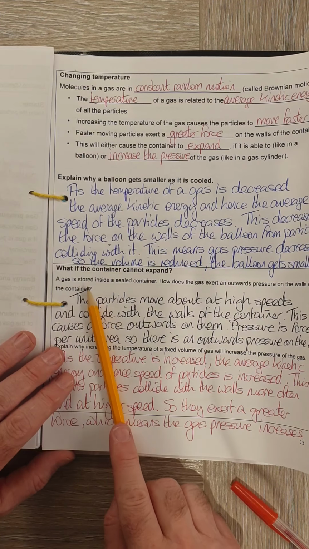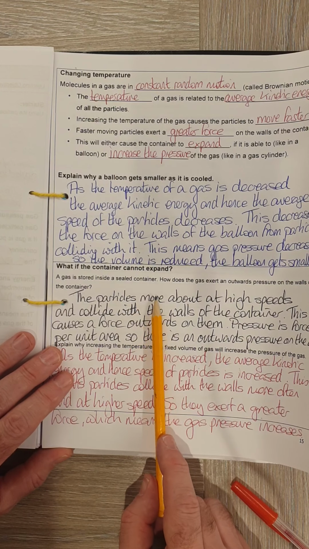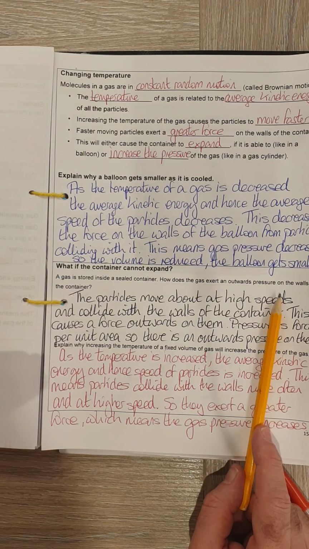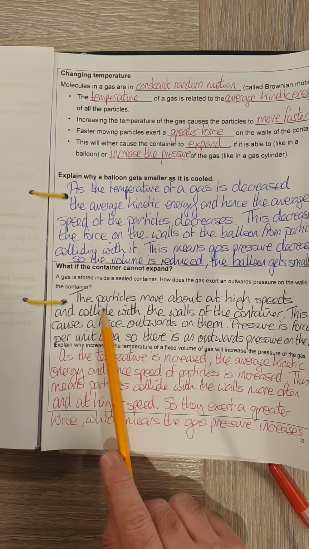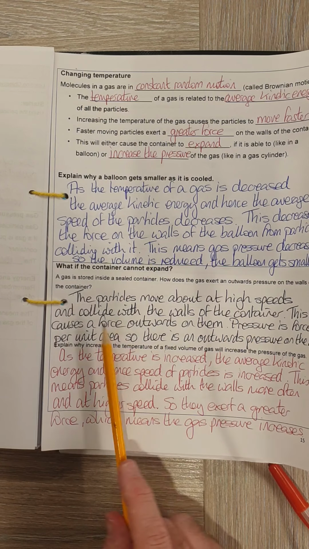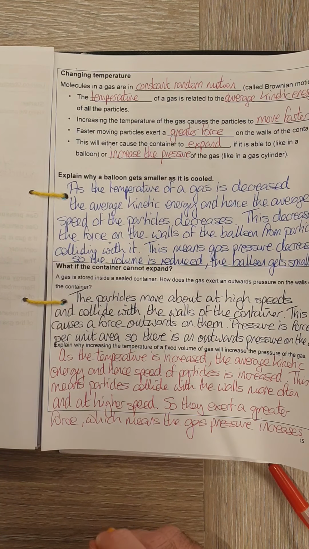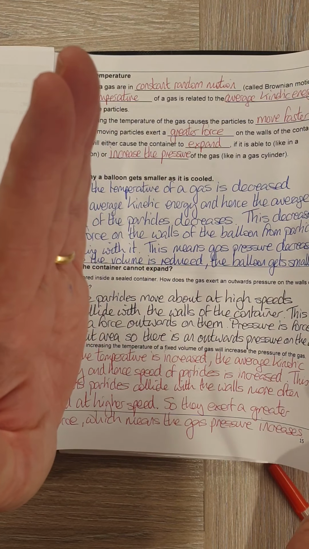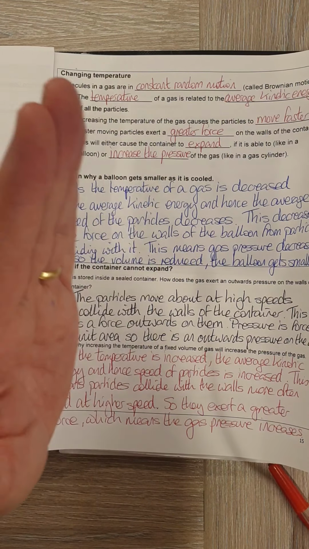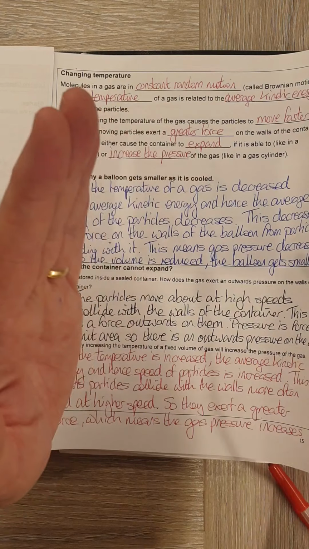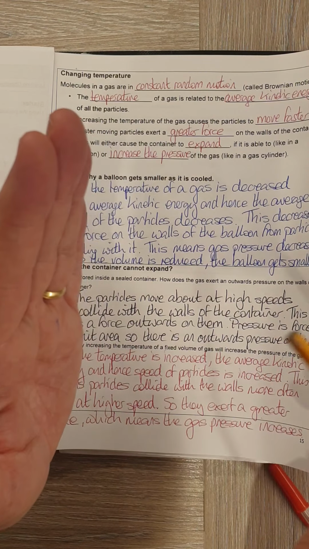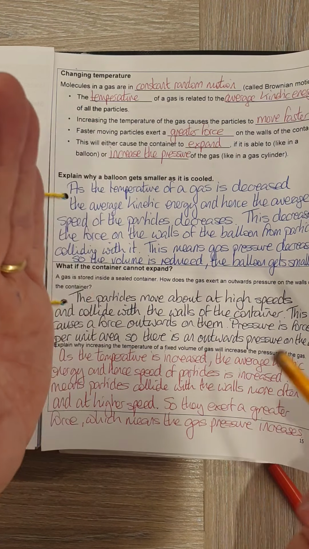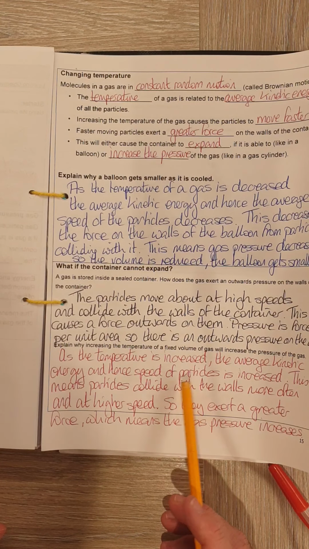So if a gas is stored inside a steel container, how does it exert an outwards pressure? The particles are moving about at high speeds and they collide with the walls of the container. These collisions mean that there is a force outwards on the container. Every time a particle comes along and collides against the wall of the container, it's going to act to try and move the container outwards. There's a force exerted on the container.